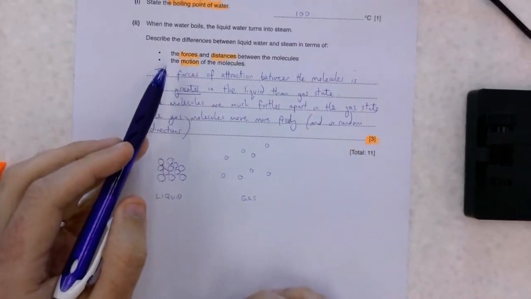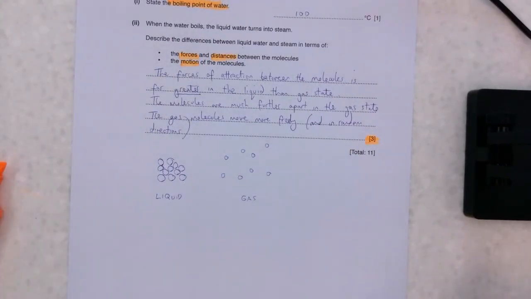In the question, they've really given us a bit of a signpost as to what they want here. So if you can give 3 coherent statements to that effect, then you're doing very well.